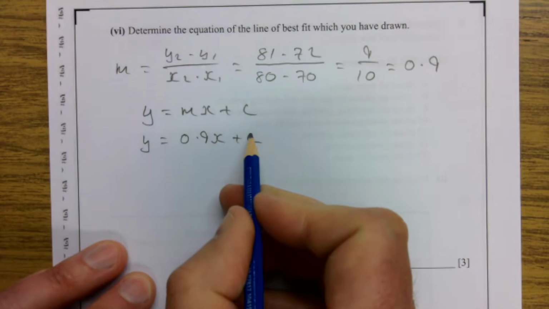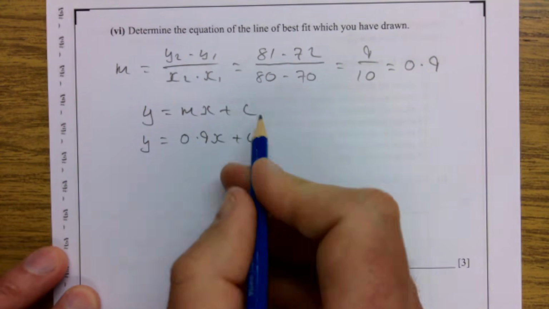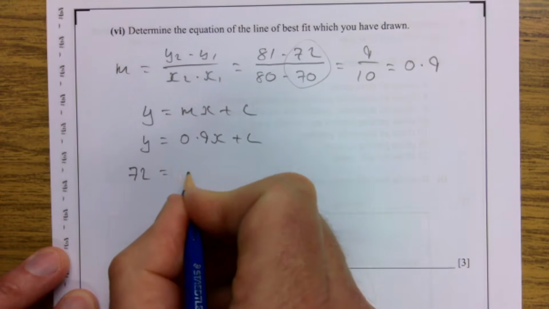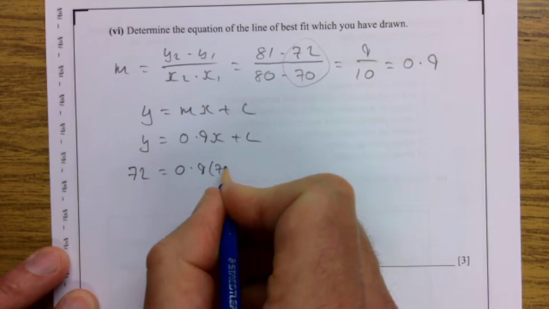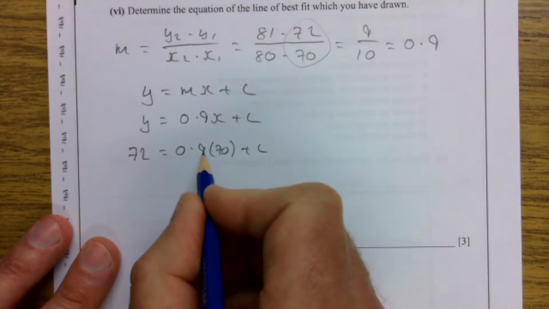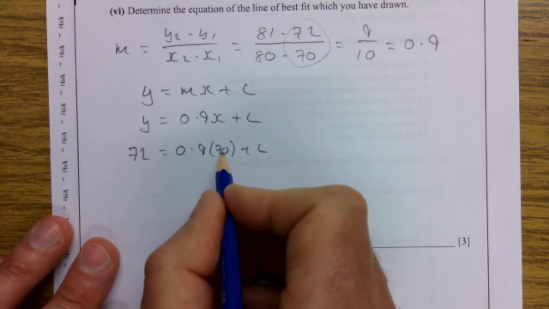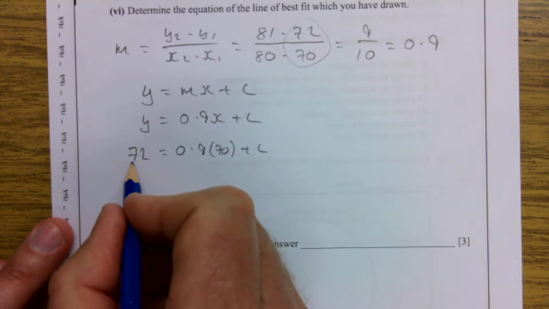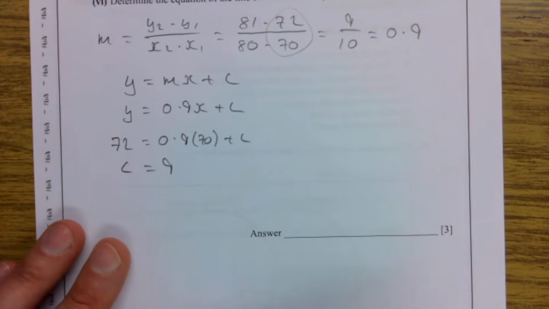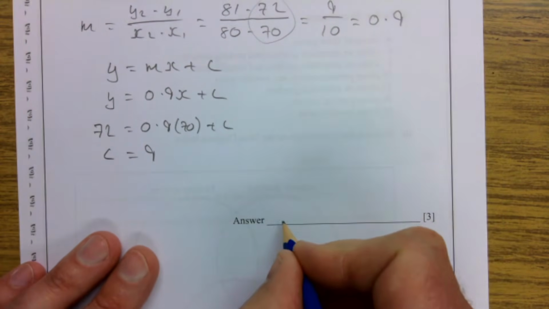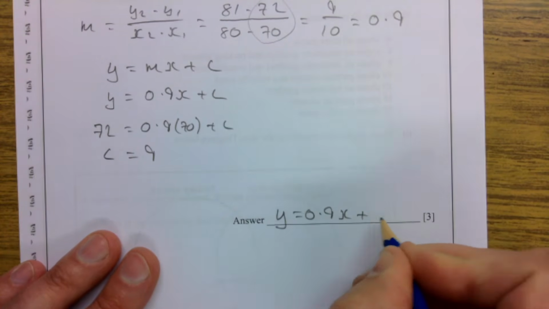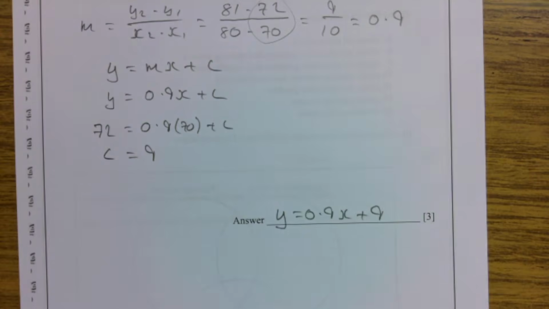And then to work out the c, I'm going to use again a point on the line. So I'm going to use this point here. I'm going to change my y for a 72, 0.9 times 70 plus c. 0.9 times 70, you should know that as well, is going to give you 63. Subtracting that, you get c is 9. So that one's worked out quite nicely for us. So my equation of a line there is y equals 0.9x plus 9.